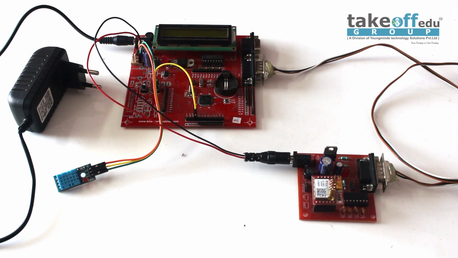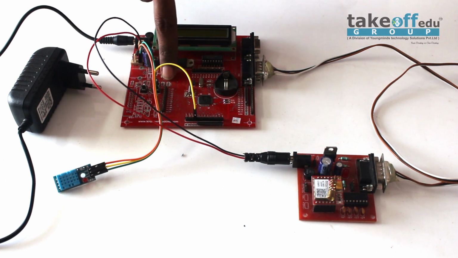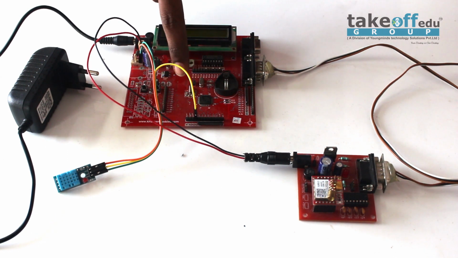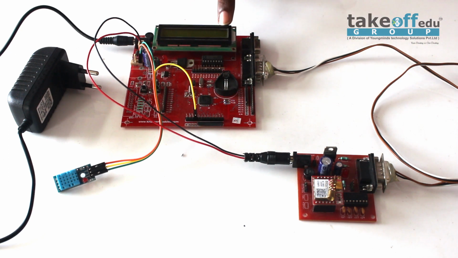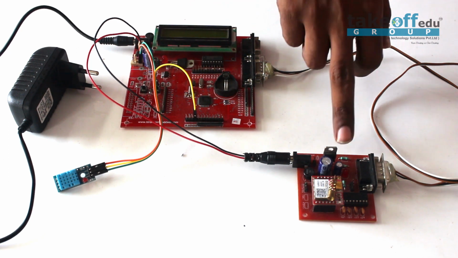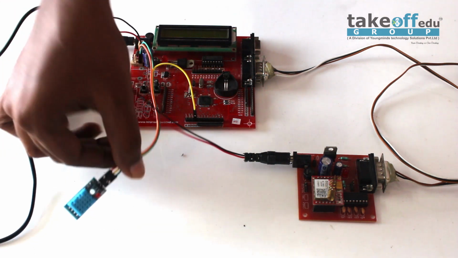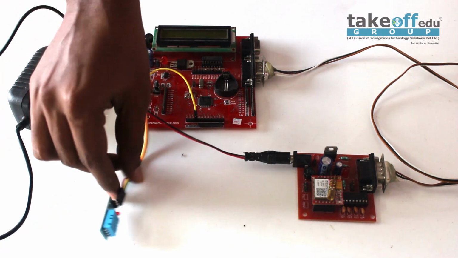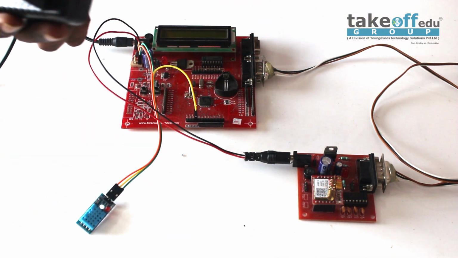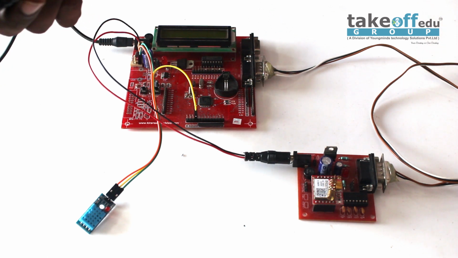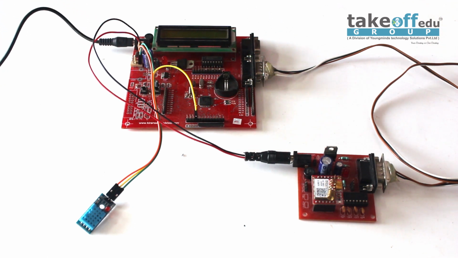Let us see our project output. This is the ARM7 microcontroller we are using for this project. This is the LCD panel. This is the GPRS panel. This is the DHT11 sensor, and we are giving power supply by using a 12 volt adapter. So let us power this adapter and we will see the output.